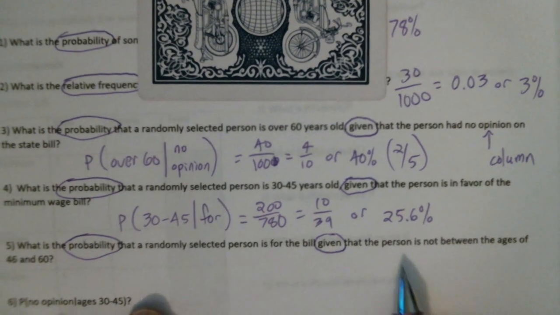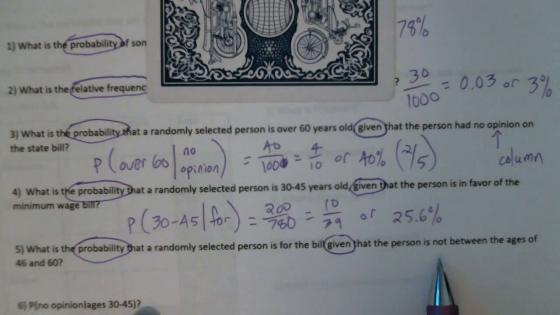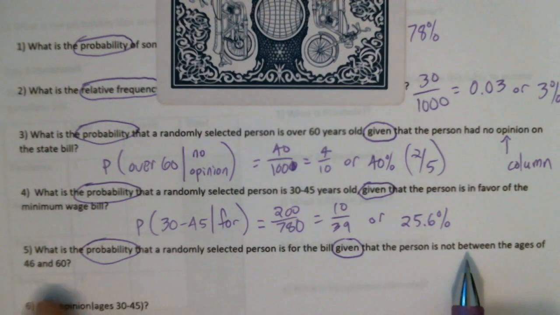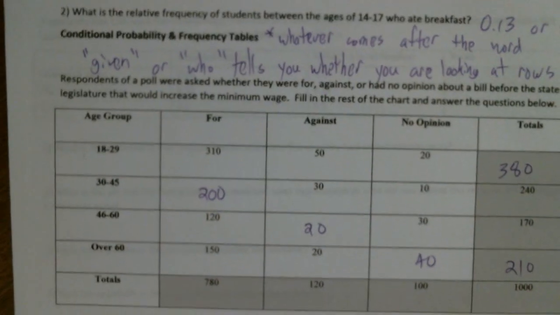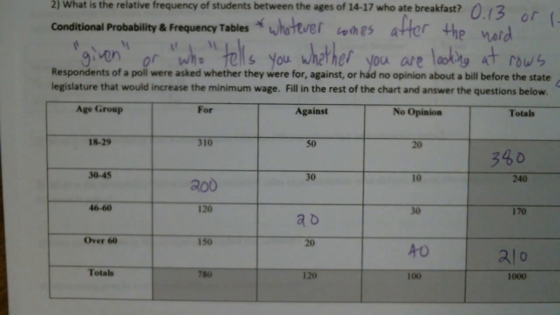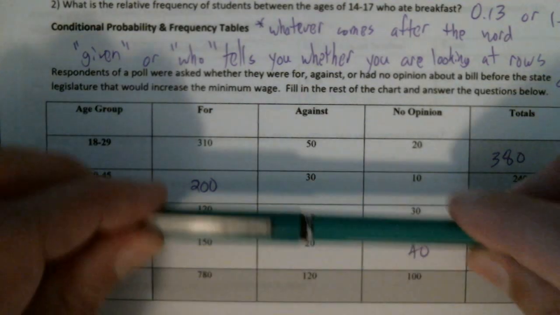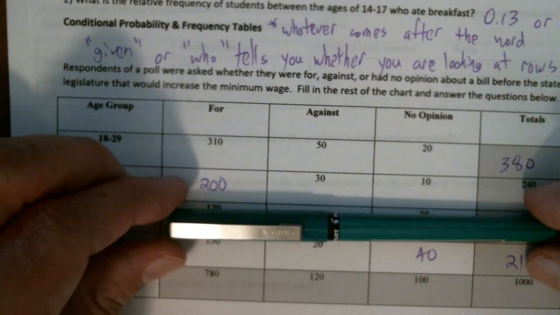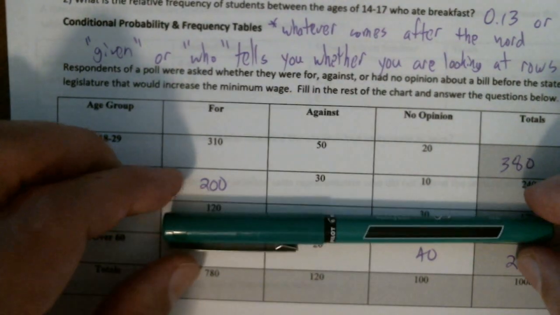But here's what makes this interesting. It says, given that the person is not between the ages of 46 and 60. So this one's kind of weird. Now this is kind of like the complement with those Venn diagrams, where it gets kind of confusing when we're going backwards. Now, the only ones I don't care about are the ones, see if I can use a pen here.